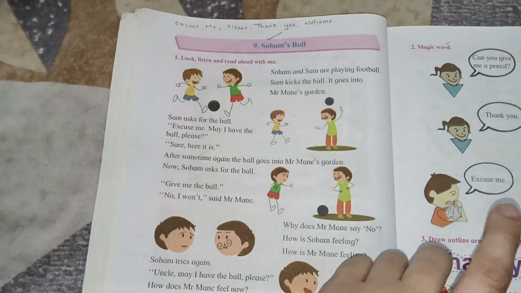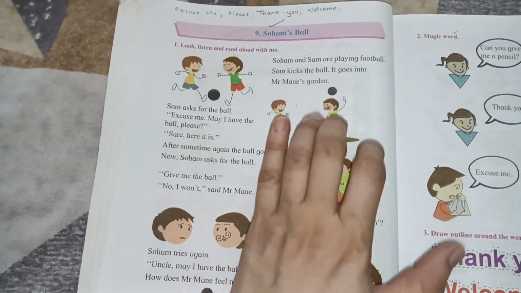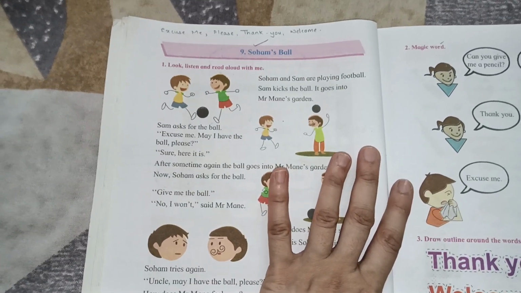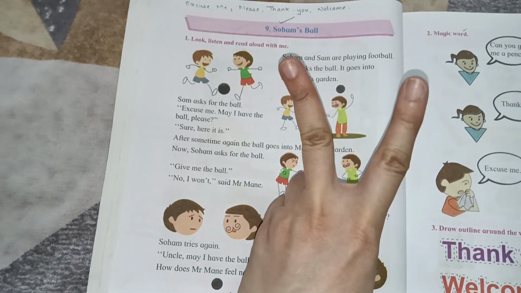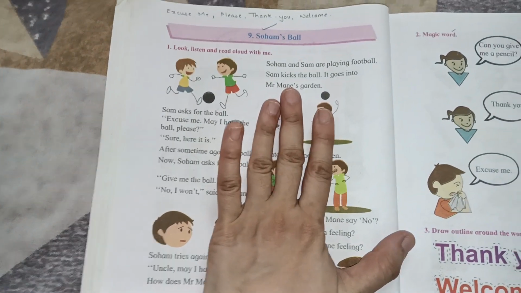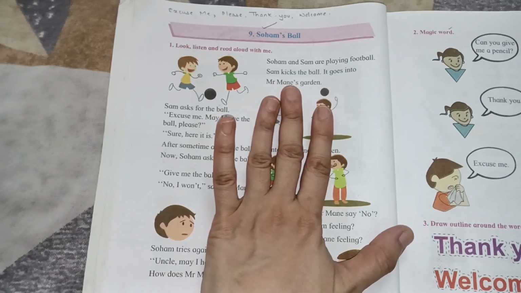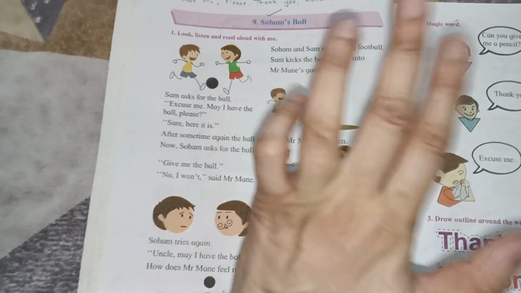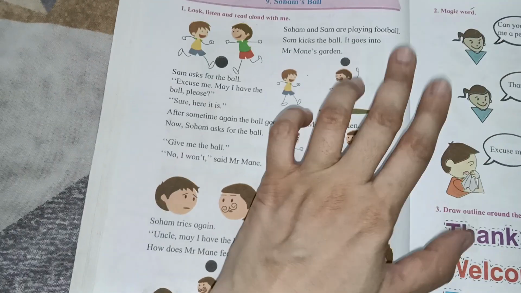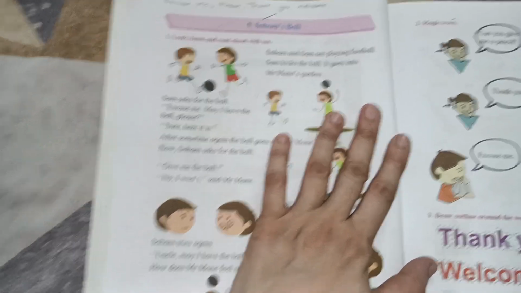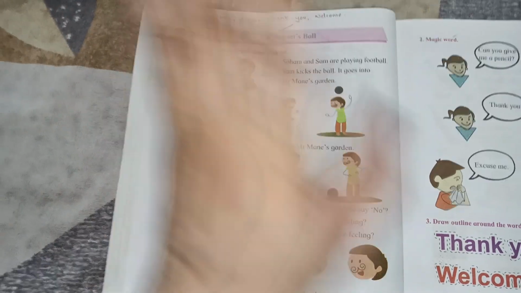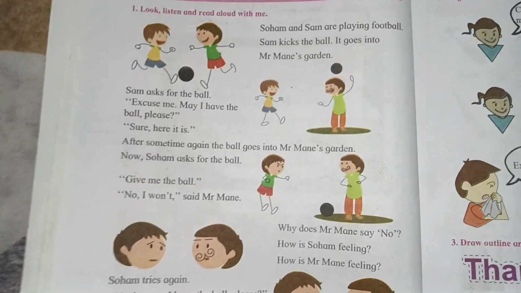So first of all, the teacher will read the lesson by herself in the classroom. That is step number 1. Step number 2 is she will explain the lesson, what the sentence is trying to tell. And step number 3, you are going to take the practice of the students of reading the lesson along with you. So teachers, are you all ready with me? Let's begin.